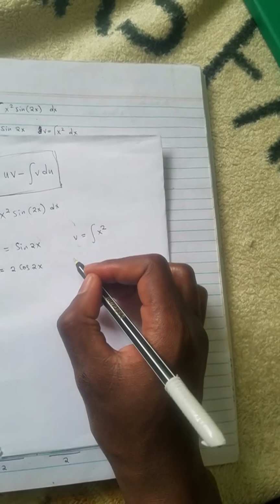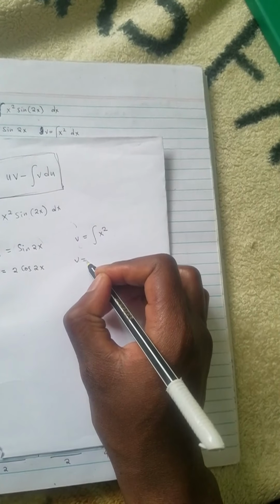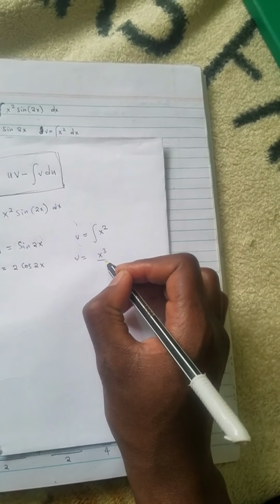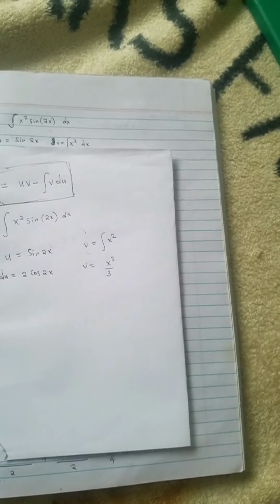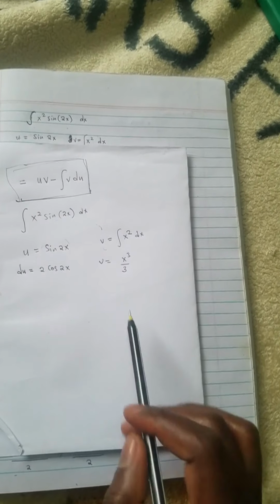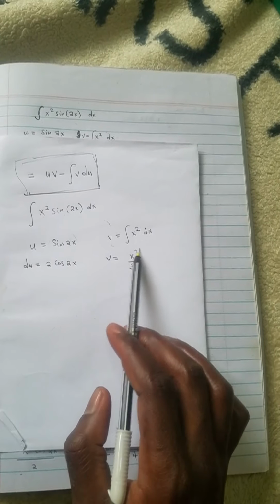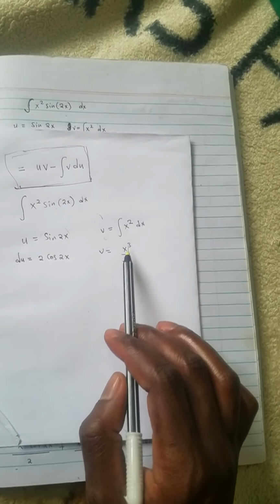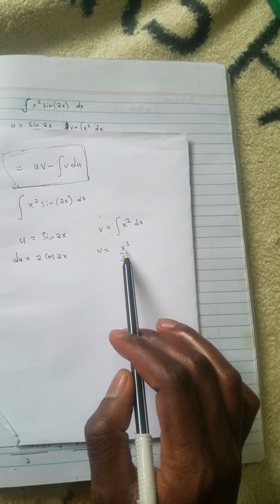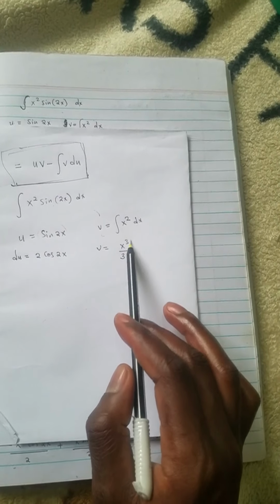The integral here will become v is equal to x to the power 3 over 3. Here the integral doesn't get better because the power is increasing. Ideally what you want is, once you integrate, at least your power becomes smaller.